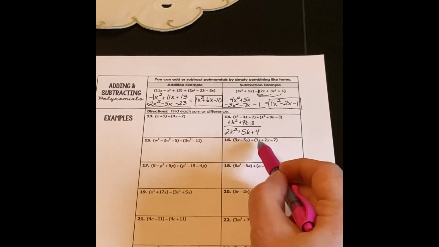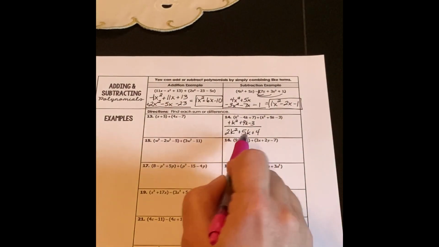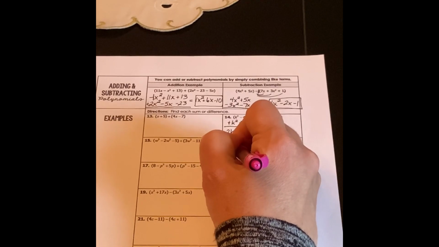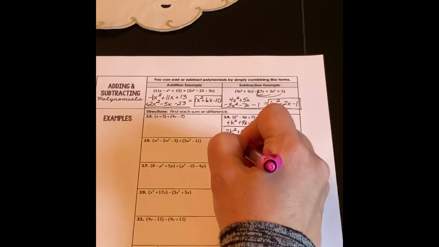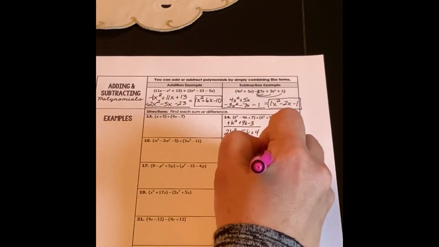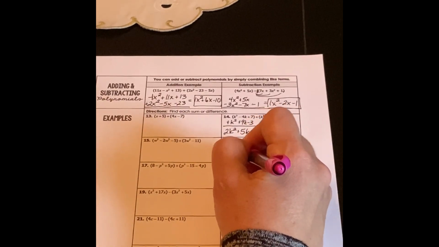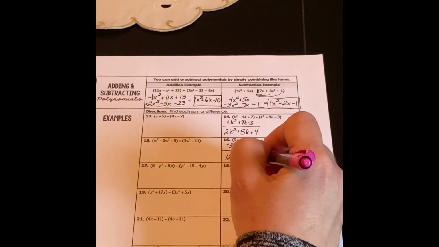Number 16, again, it's adding. And here we have two different variables. So again, remember, alphabetical order. So x comes before y. That first one looks good because I'm adding. I can just ignore these parentheses. I'm just going to rewrite the positive 3x under the 9x, the positive 2y under the negative 5y, and then I'll think of the negative 7 out on its own. So combining my columns, it's going to give me 12x minus 3y, because negative 5 and positive 2 together, and the negative 7 is all on its own.